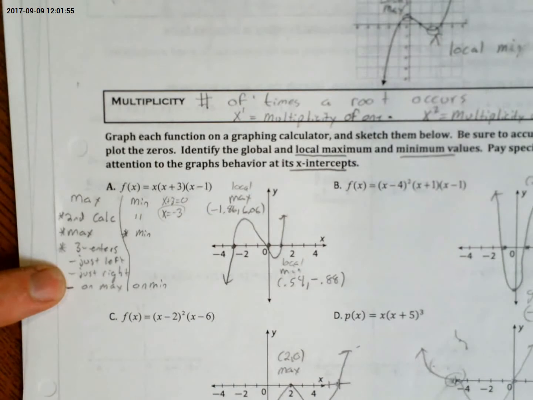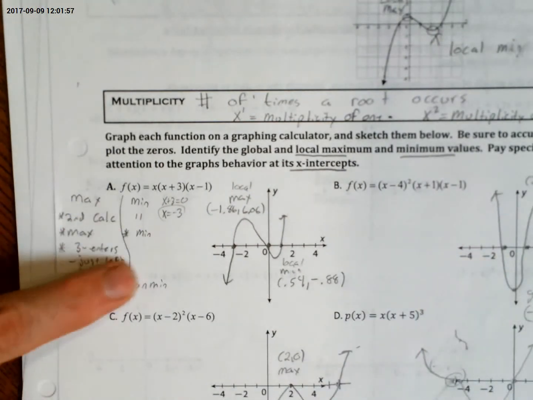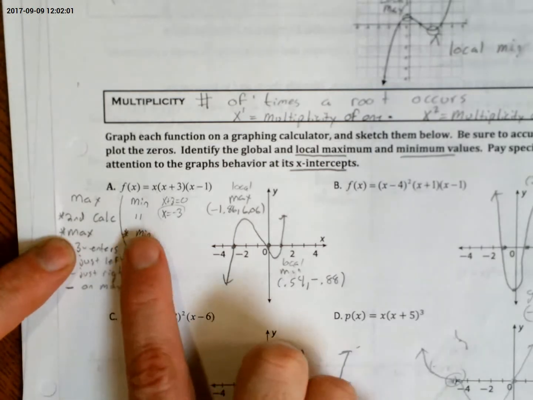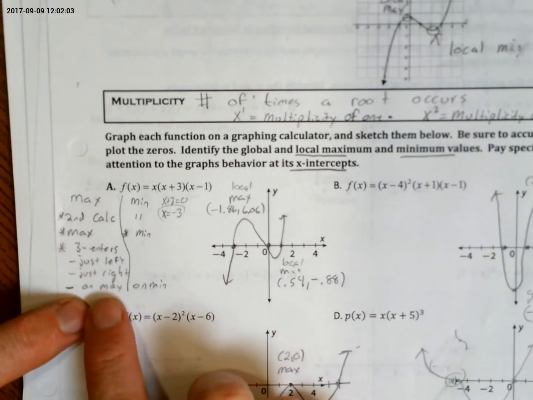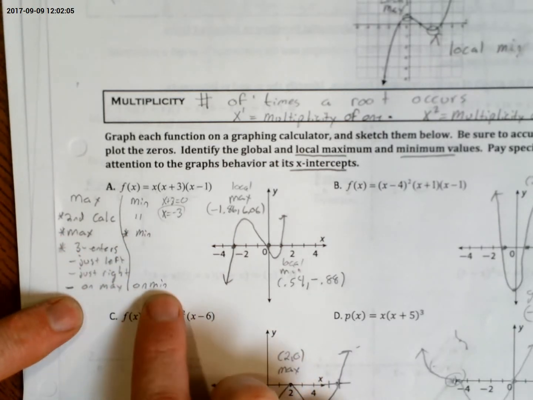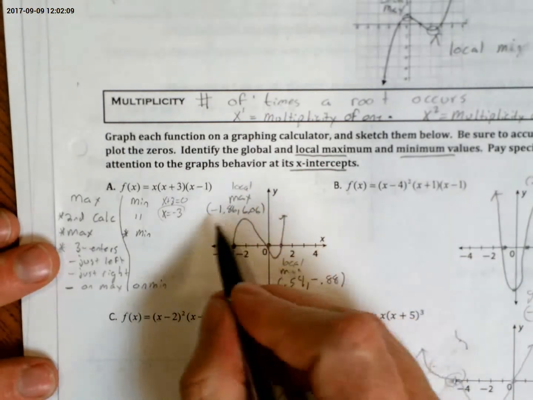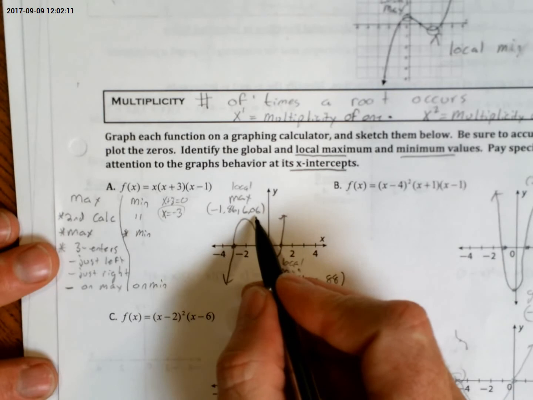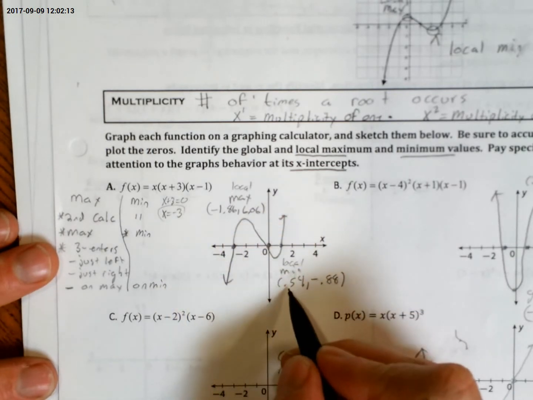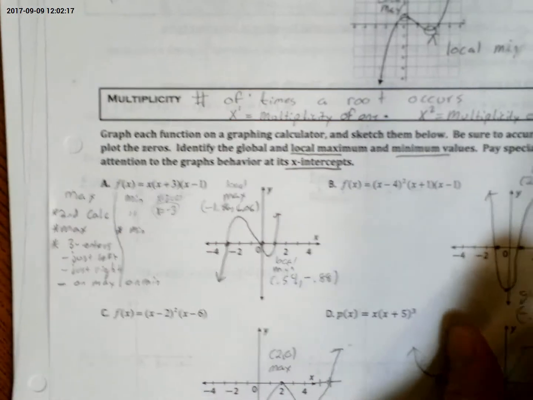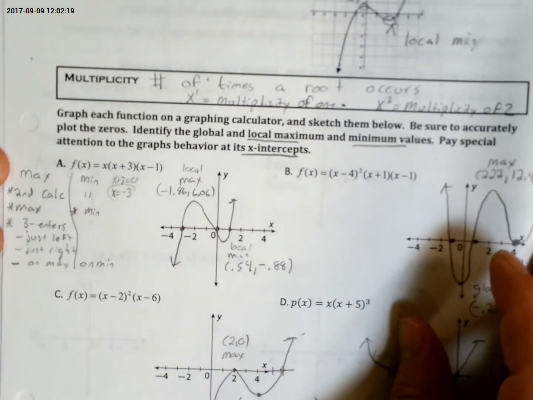I have written those on there. Here's the steps to finding them on a calculator. Minimum's the same thing, except instead of max, you choose min. And instead of guessing on the max, you guess on the min. And I've put them here, so you can see negative 1.86 and 6.06. And you can see 0.54 and negative 0.88. If you know how to do this, I'd recommend running it through one more time.